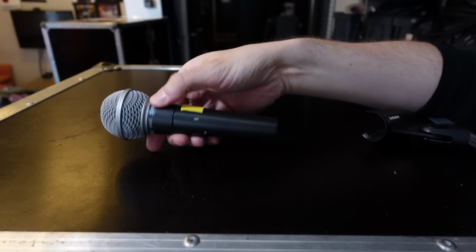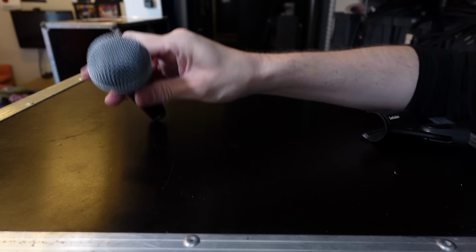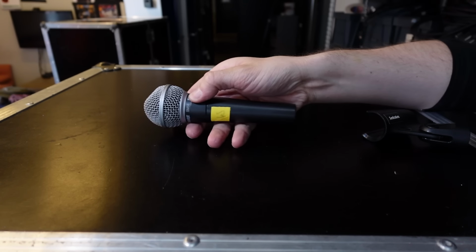The amount of gain that you add to a channel is not important at all. What is important is that you get the signal level up to the right spot. If you're using a microphone, especially a dynamic microphone, you might need quite a lot of gain to get that signal up to the right point.